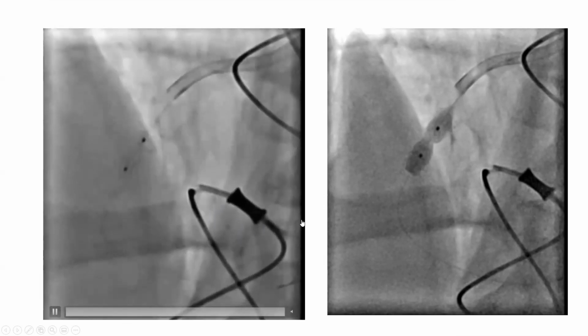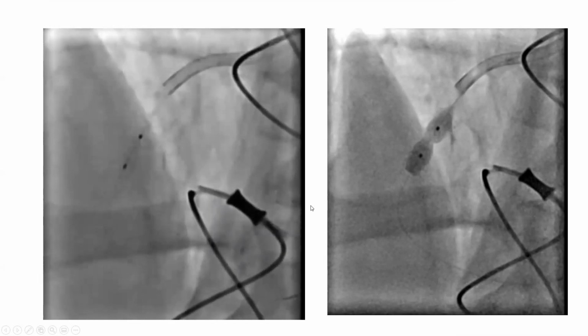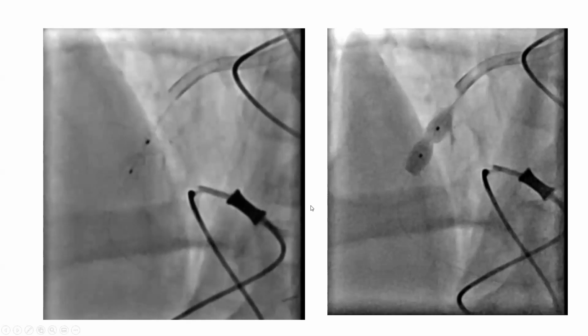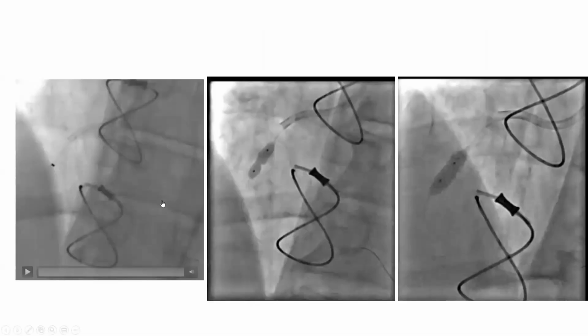They tried to balloon with high pressure, 25 atmospheres, non-compliant balloon, to no avail. So eventually laser atherectomy was done. Even laser could not allow stent expansion initially. So we had to use a 1.7 millimeter laser catheter, because this is a big vessel. We start with 0.9, then we upsize to 1.7 millimeter laser, and then we used it with contrast. Afterward, we used a cutting balloon, and we were able to make that lesion fully yield.